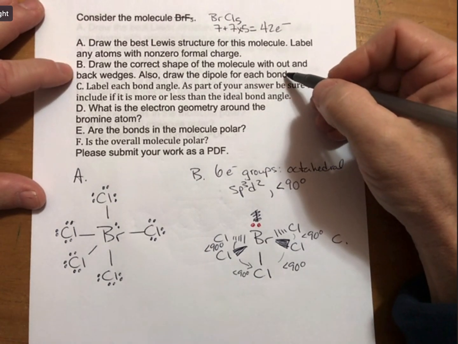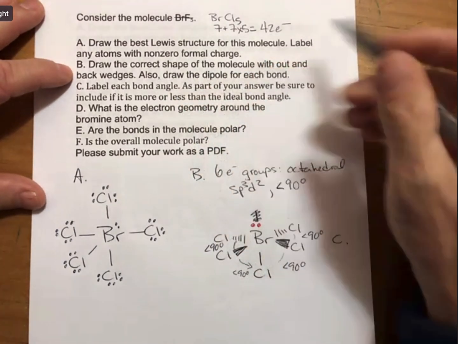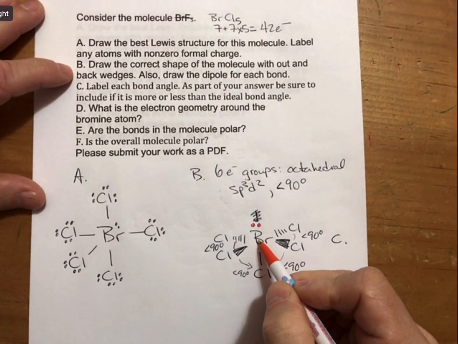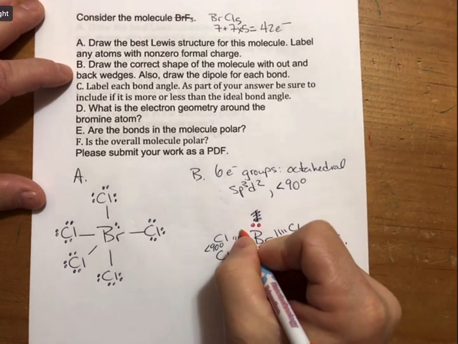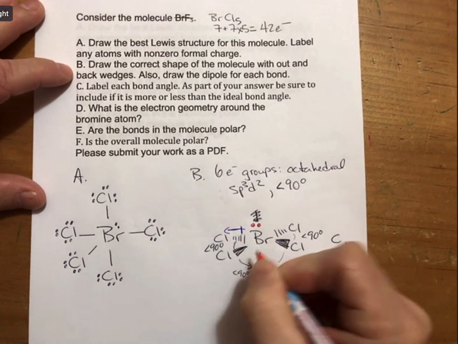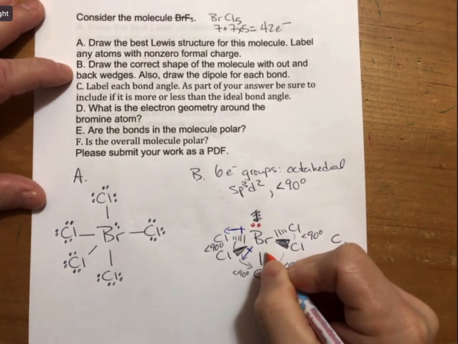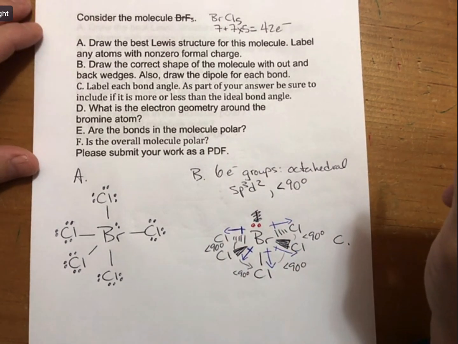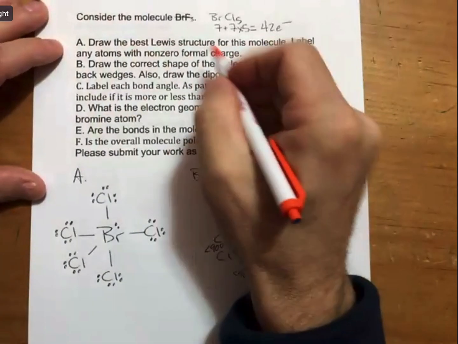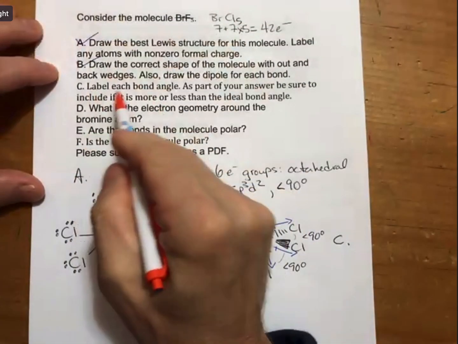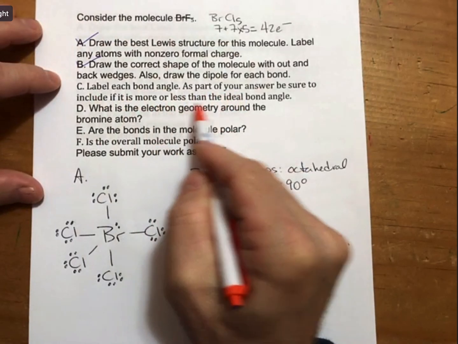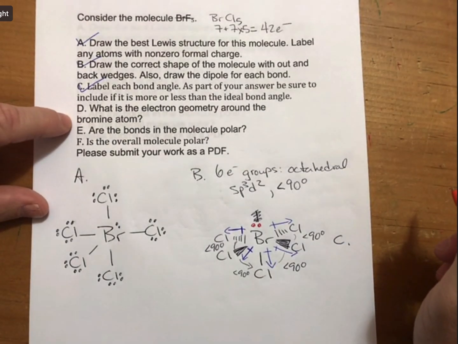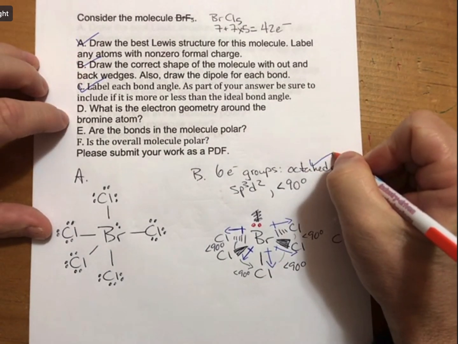Oh, let me go back to part B. Also draw the dipole for each bond. The dipole, well, bromine is less electronegative than chlorine, so the dipole will be a plus arrow pointing towards each of the chlorines. Like so. All right, let's see. Check, check. Label each bond angle. Right. Check. What is the electron geometry around the bromine atom? I already did that. Check.